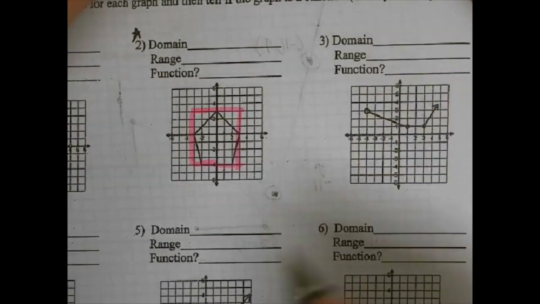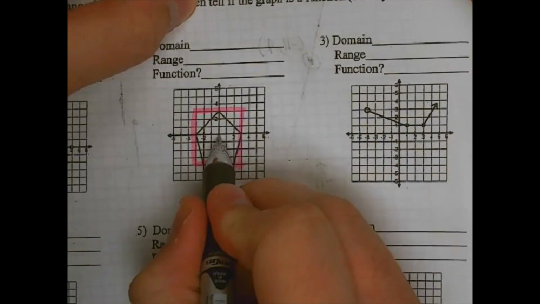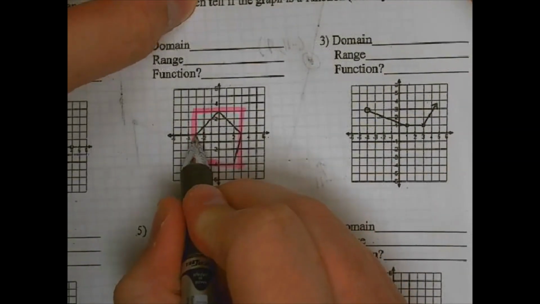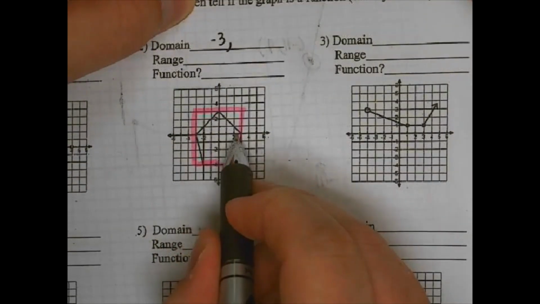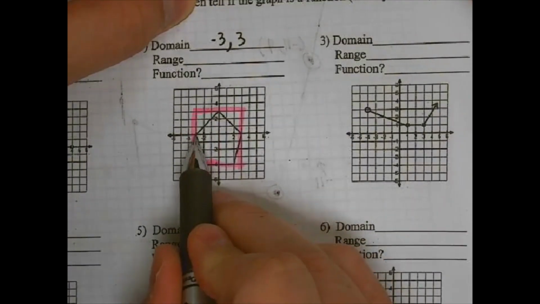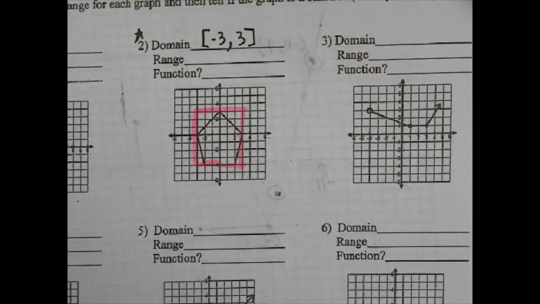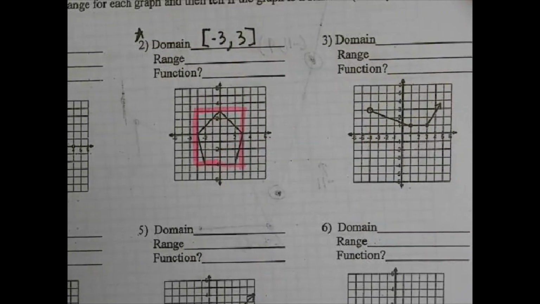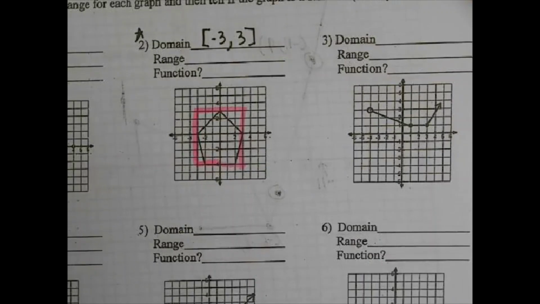So for my domain, again, domain is length. So domain-wise, I go left 1, 2, 3. So negative 3, comma, 1, 2, 3, comma, 3. And was I able to hit 3 and negative 3 on the head? The answer is yes. So I would bracket those off, and that would be my answer for my domain. So lengthwise, this graph exists from negative 3 to 3.